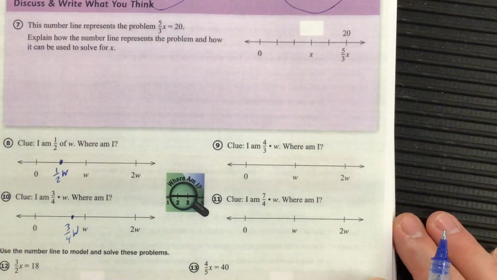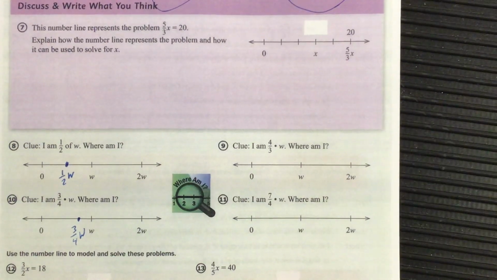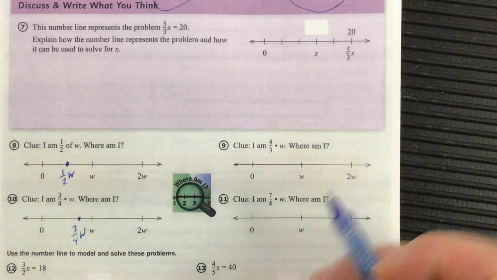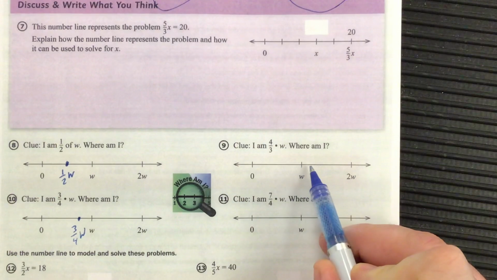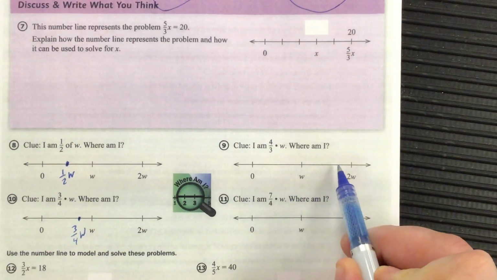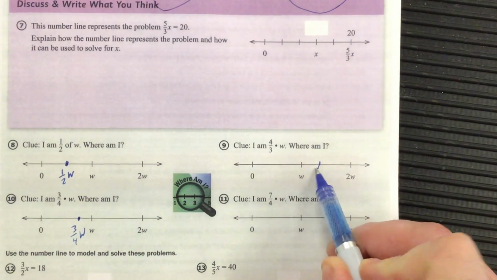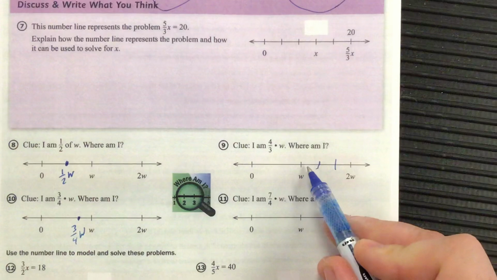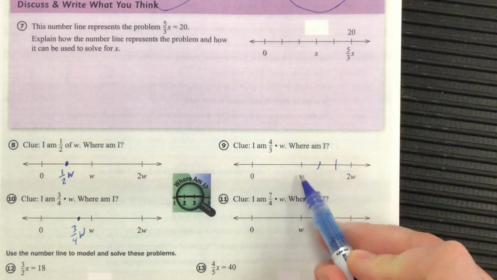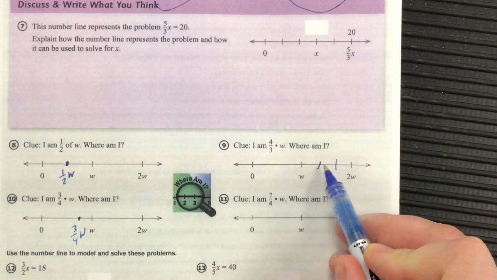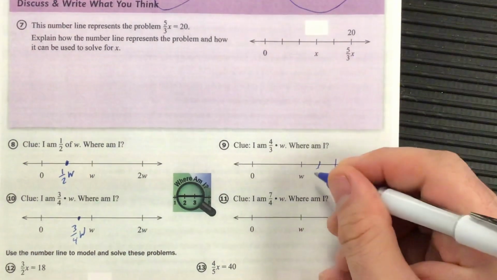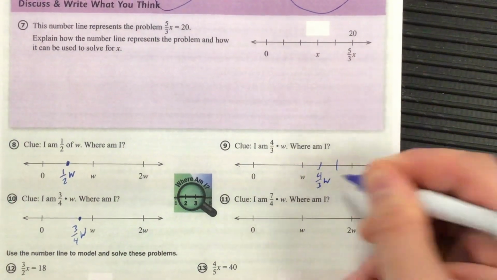How about 4/3? A little bit closer to the 2W. Tell me when to stop. Stop. Nope. Go back. Stop. A little bit. Yeah. So it's basically a third. That's 1 1/3, right? So here's 1W, a third of the way. Yeah, I guess I didn't think that. So 4/3, or 1 1/3.